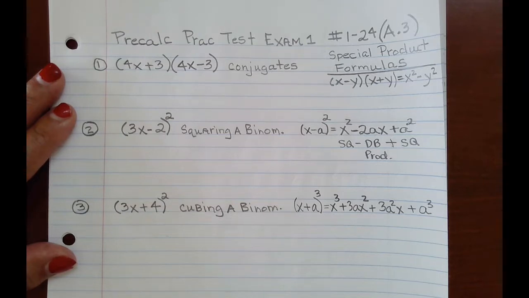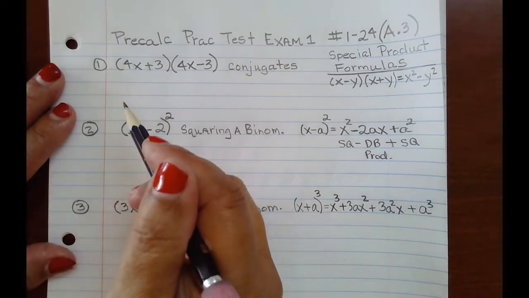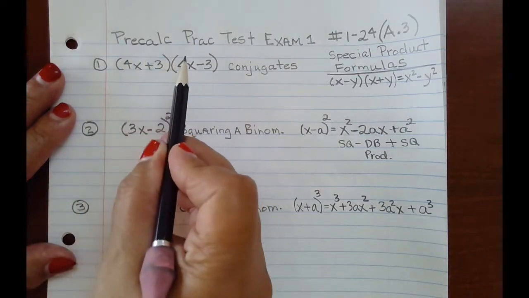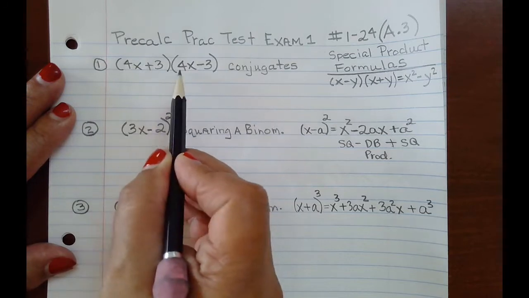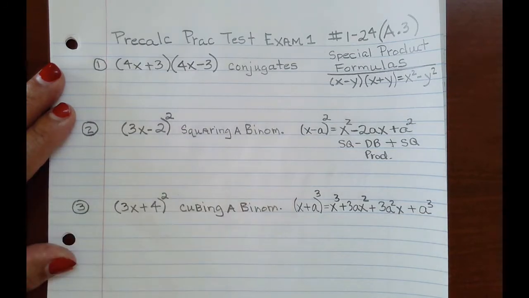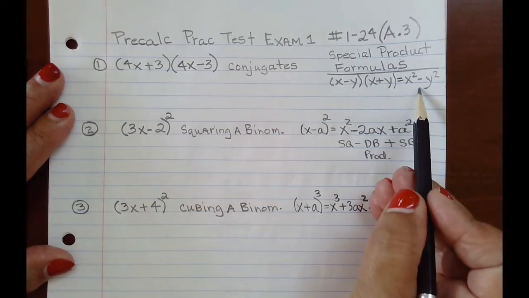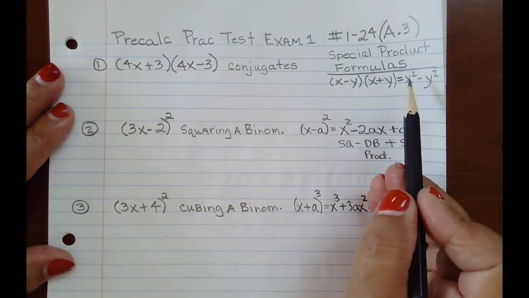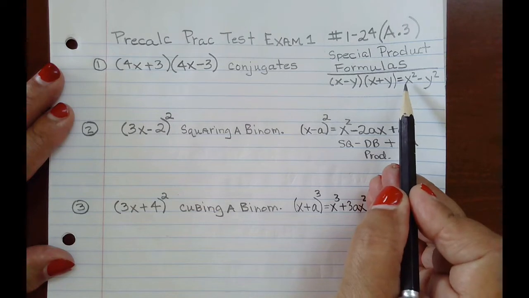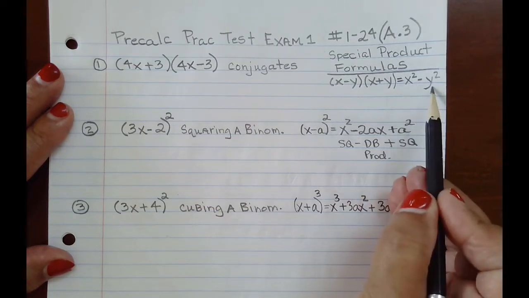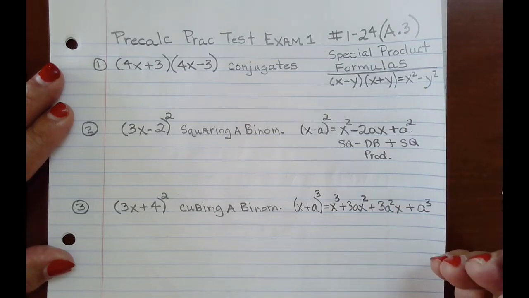Okay, so doing the foiling process the long way would mean that you're going first times first, outer times outer, inner times inner, last times last, then combining like terms for a total of 5 steps. This will get you the foiled out product in 2 steps. All you're going to do is square the first term as this special product indicates and square the second term, then put a minus in front of it.